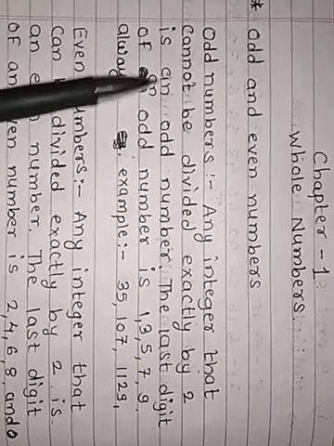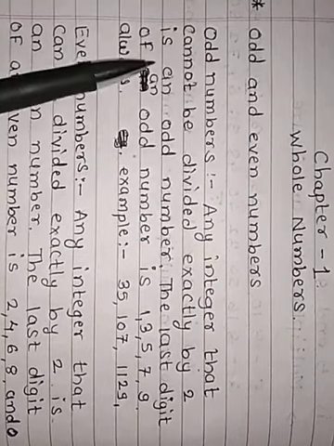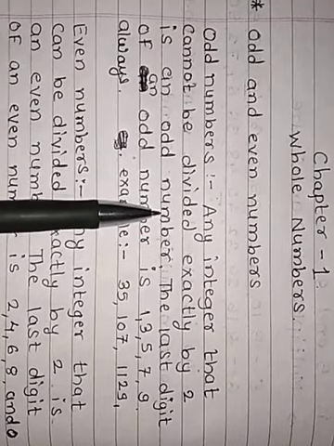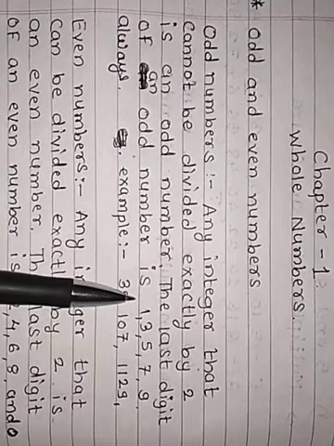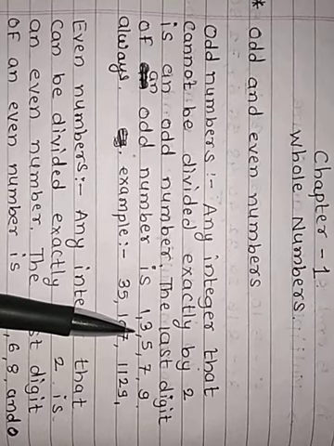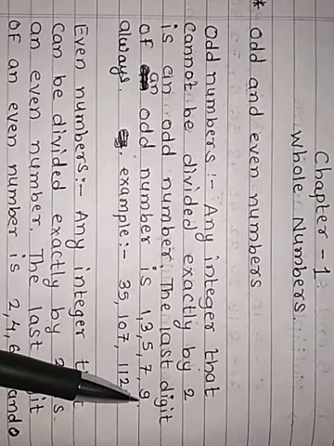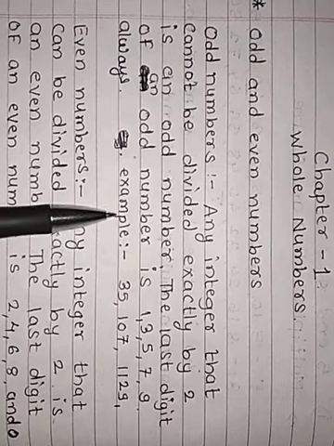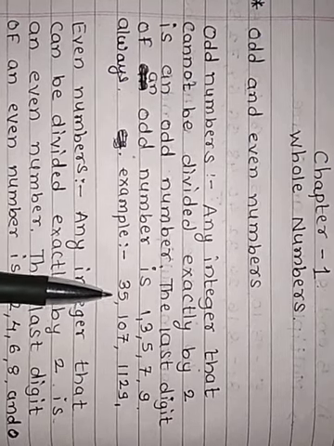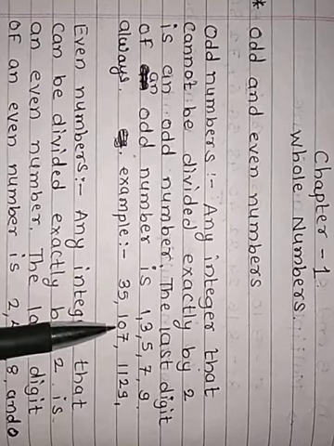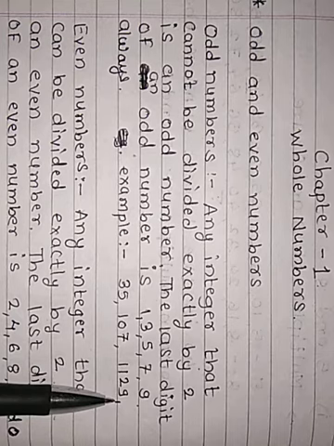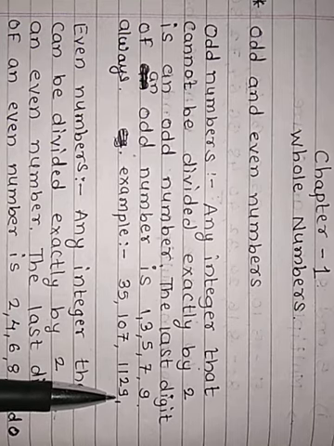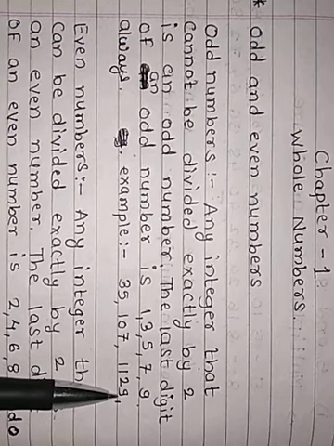Odd numbers. Any integer that cannot be divided exactly by 2 is an odd number. The last digit of an odd number is always 1, 3, 5, 7, 9. For example, the numbers 35, 107, 1129. These numbers are odd numbers.